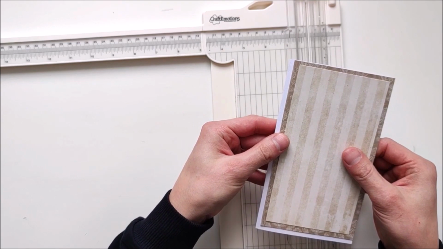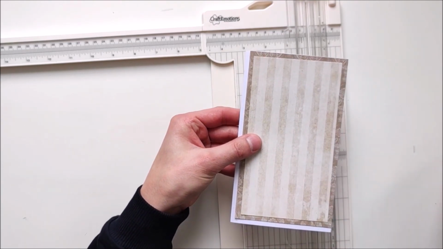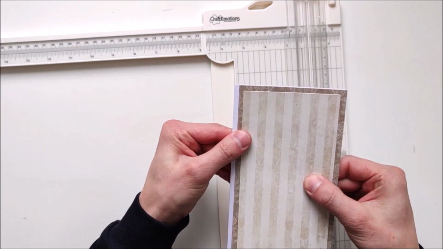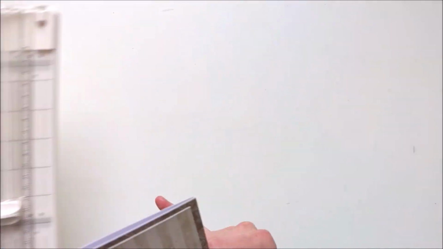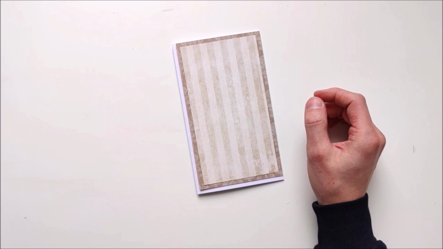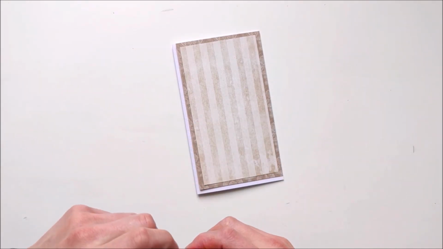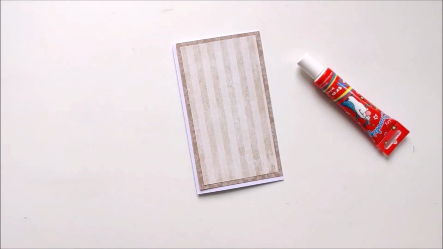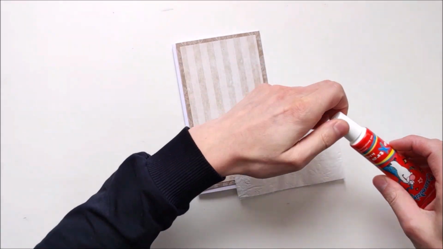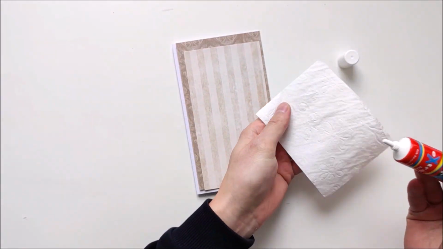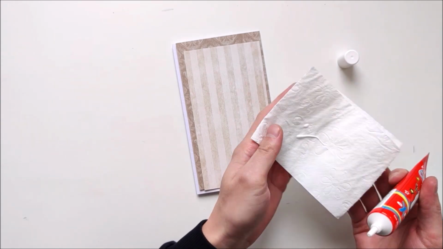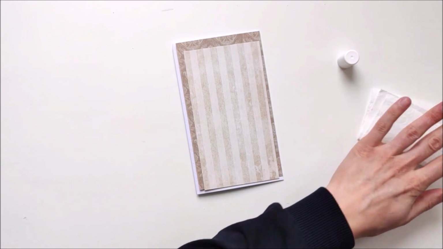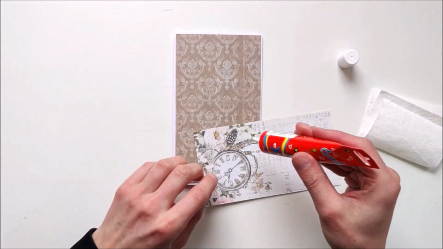Now when you connect both layers, you will have another frame, first in white color, second in brown. For the first layer, please check your glue on the paper because usually it's water at the beginning.